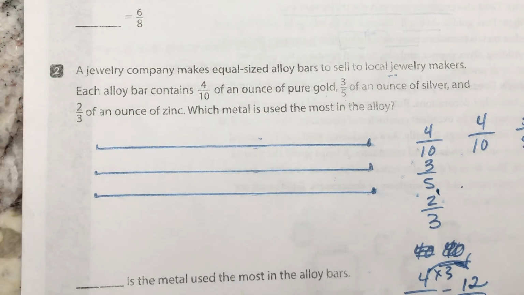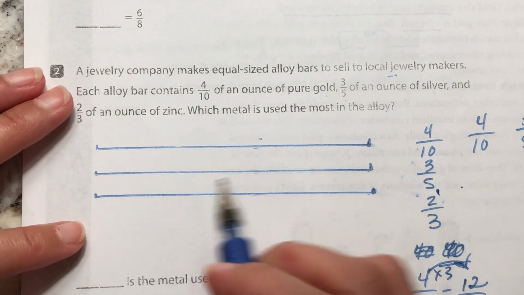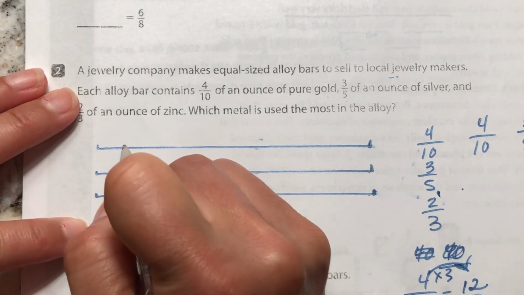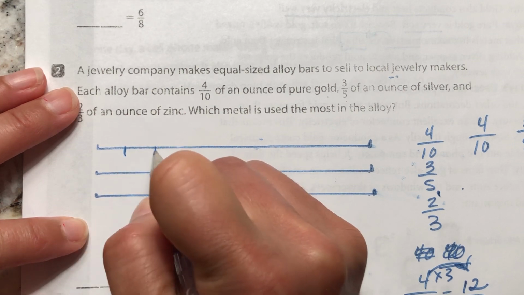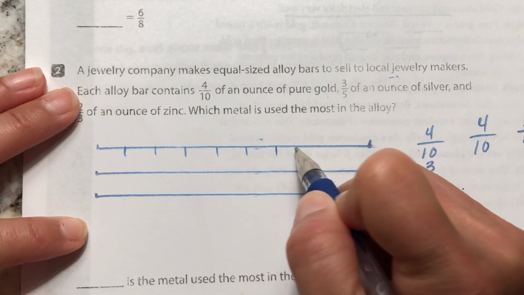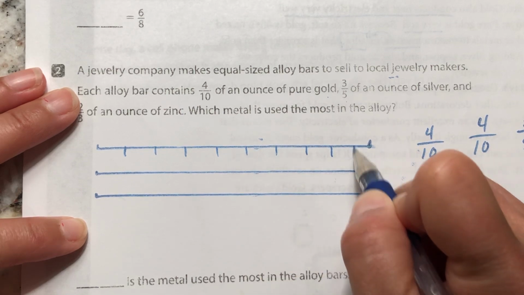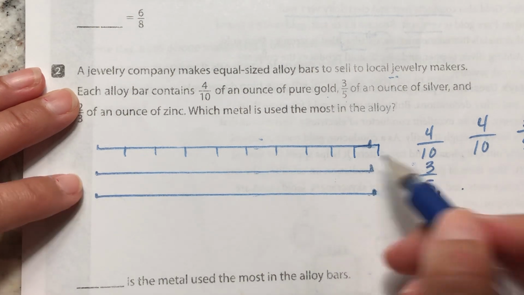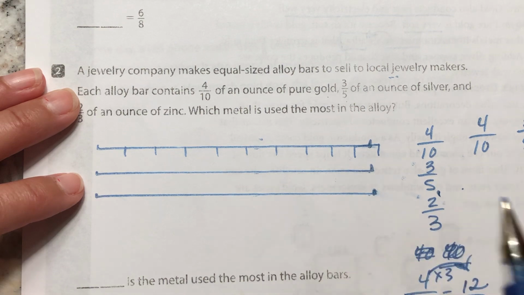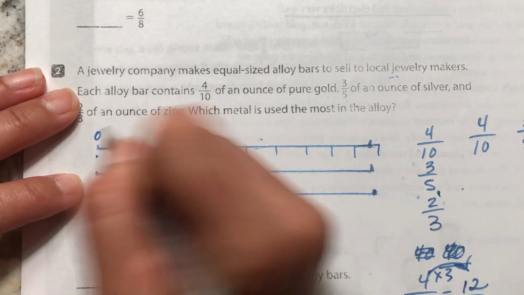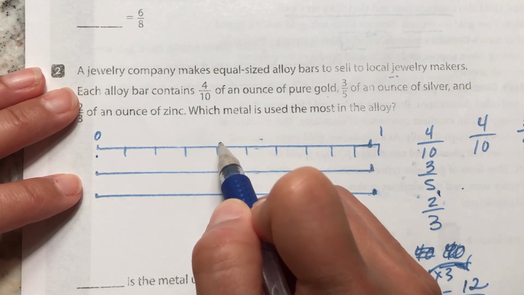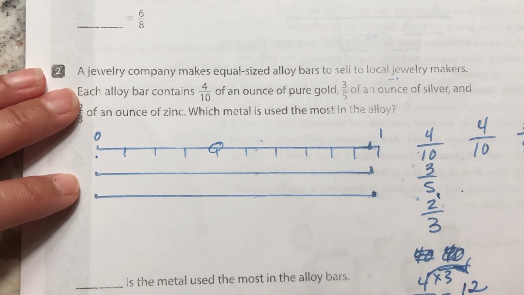Another thing you can do is you can try to write these out. I'm going to go ahead and start with my 4/10. I'm going to try to break up this top line into tenths pretty equally. And I went a little further, so I'm over here on this line. 1, 2, 3, 4, 5, 6, 7, 8, 9, 10 tenths. So I go from 0 to 1. And my 4/10 would be 1, 2, 3, and 4 on my tenths line.